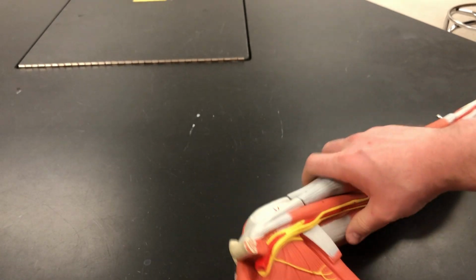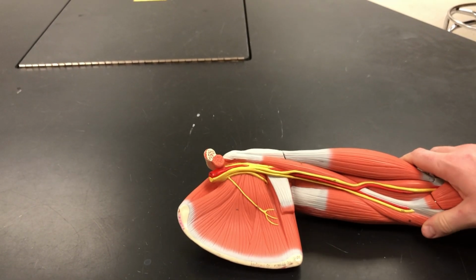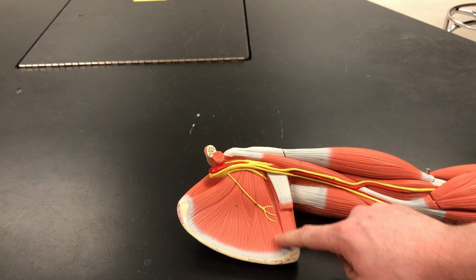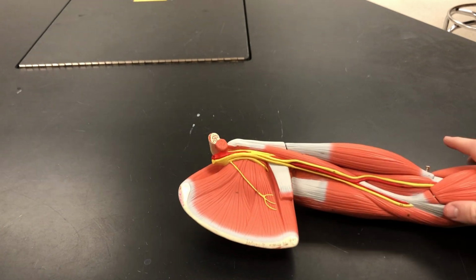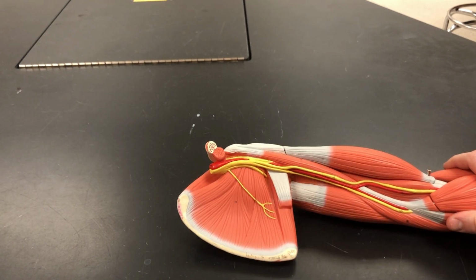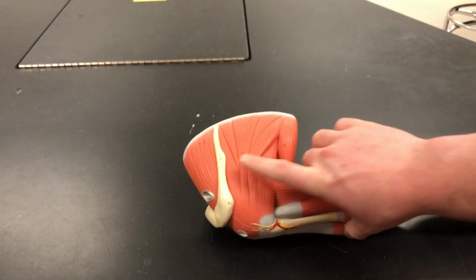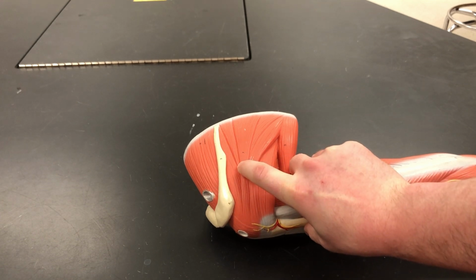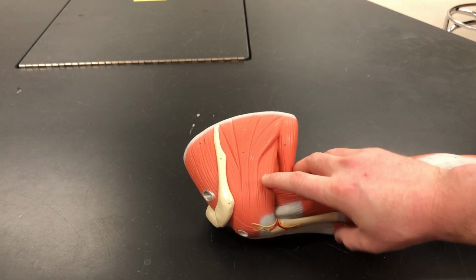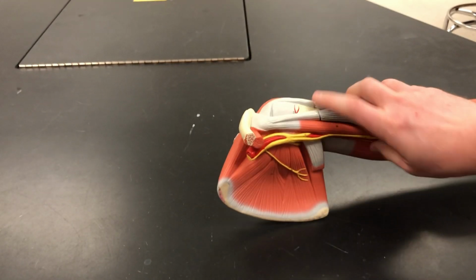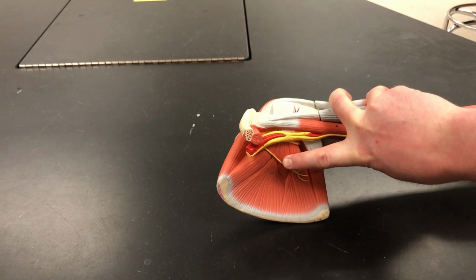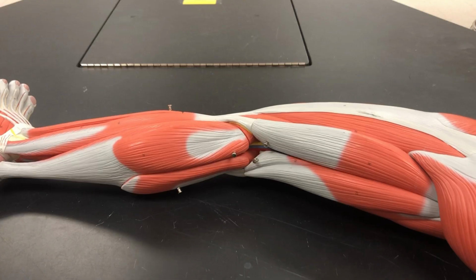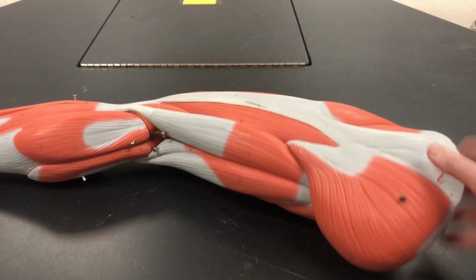If we flip and look at the anterior side, we can see this big fan-like muscle right here, and that is the subscapularis below the scapula. Again, these muscles are the supraspinatus, infraspinatus, teres minor, and then subscapularis, SITS.